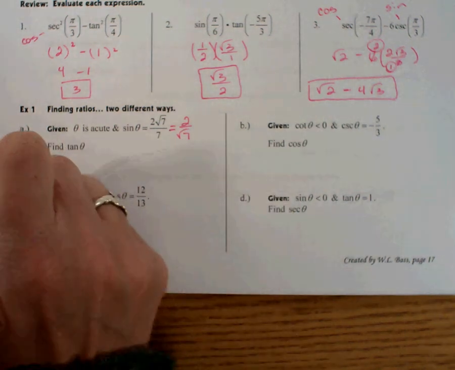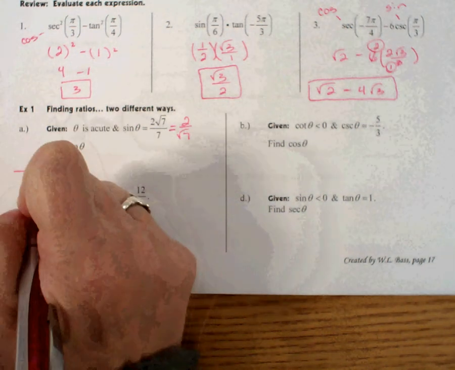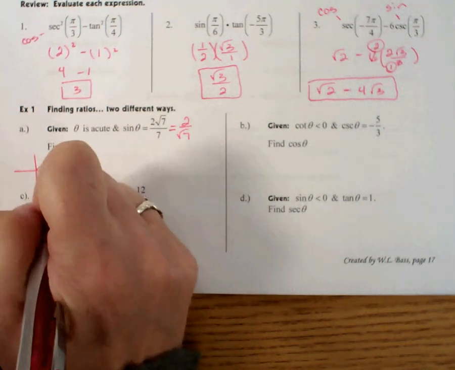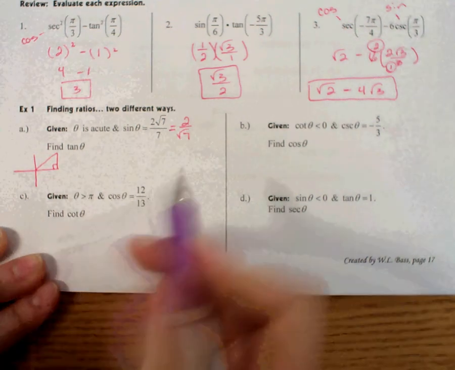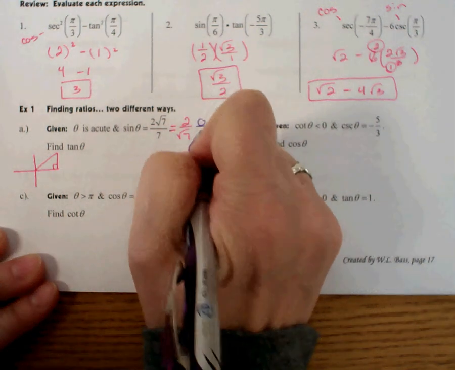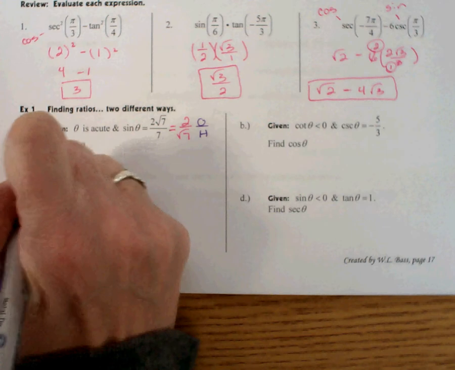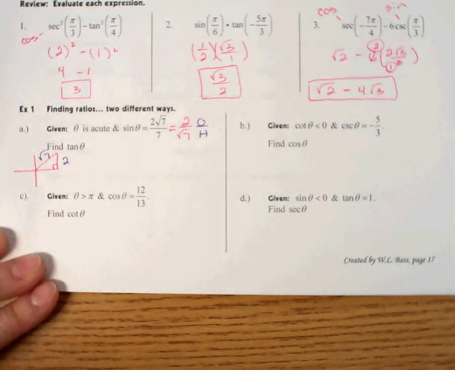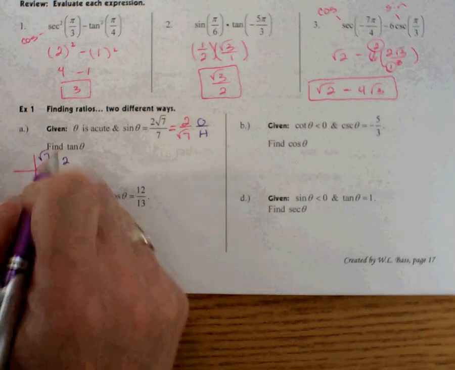So what I can do is figure out, since it's an acute angle, it needs to go into my first quadrant, and I can draw this triangle. The next thing is that sine from SOHCAHTOA is opposite over hypotenuse. So I can put a 2 here and a square root of 7 on the hypotenuse. And then very quickly I can do my Pythagorean theorem.